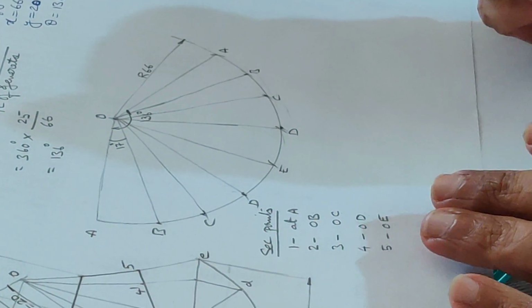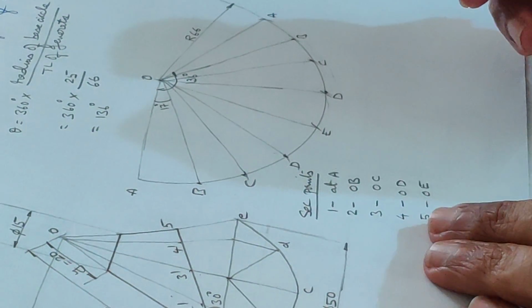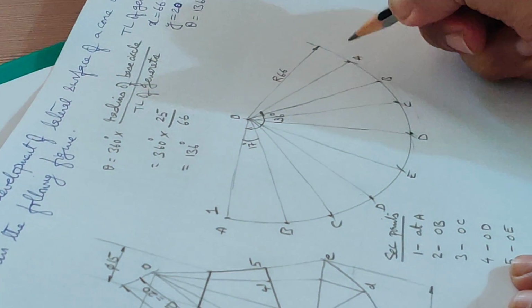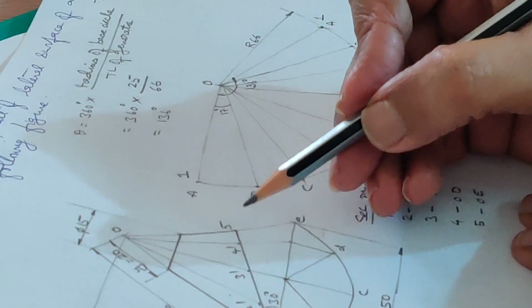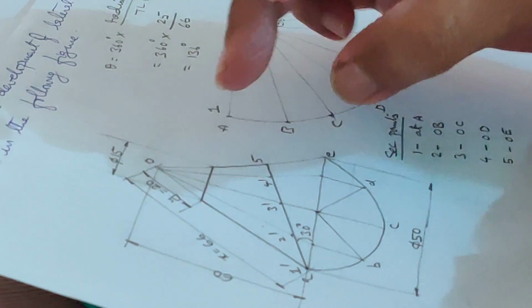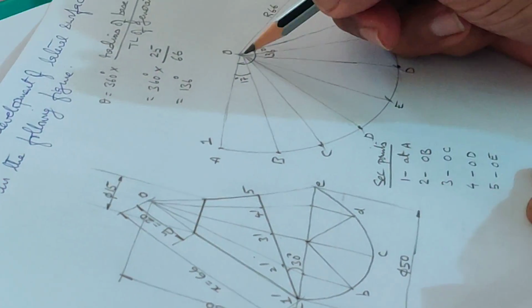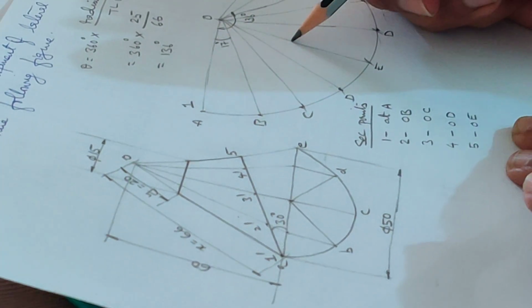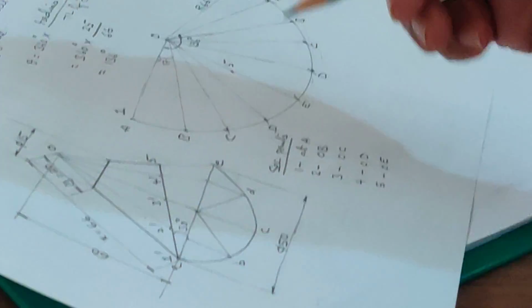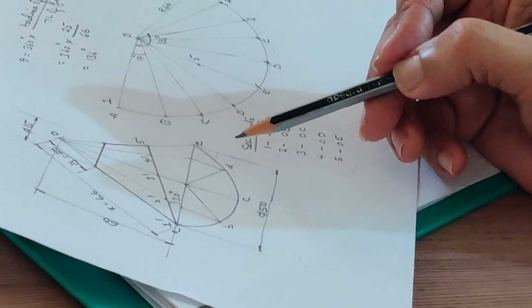Now let us consider the section points. 1 and 5 straight away I can mark. 1 is at A, so here is 1 and here is another 1. And 5, this is the distance from the apex. Okay, so take it with the compass and mark it on OE. This is 5. Now how to mark the points 2, 3, 4 is a question.